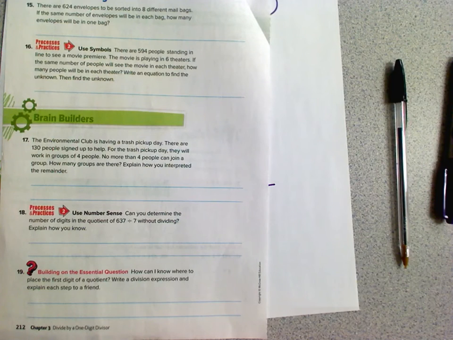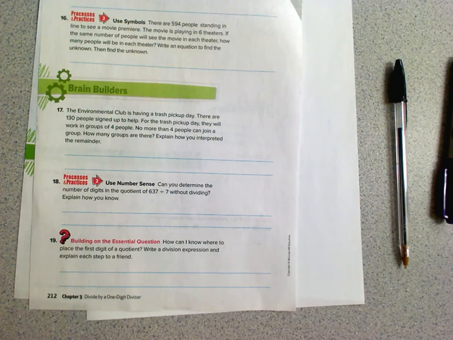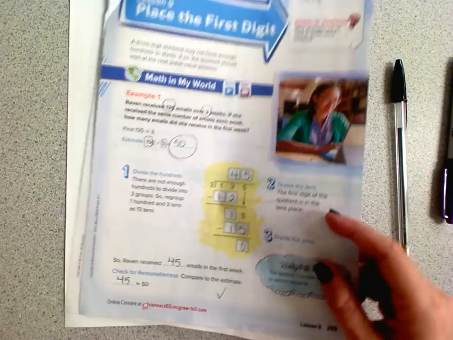Hey guys, your job is to complete page 211, all the problems on 211, and numbers 15 and 16 on 212. If you're feeling up for a challenge, you're really enjoying division, I hope, maybe you want to try 17 and 18 in the Brain Builders section.